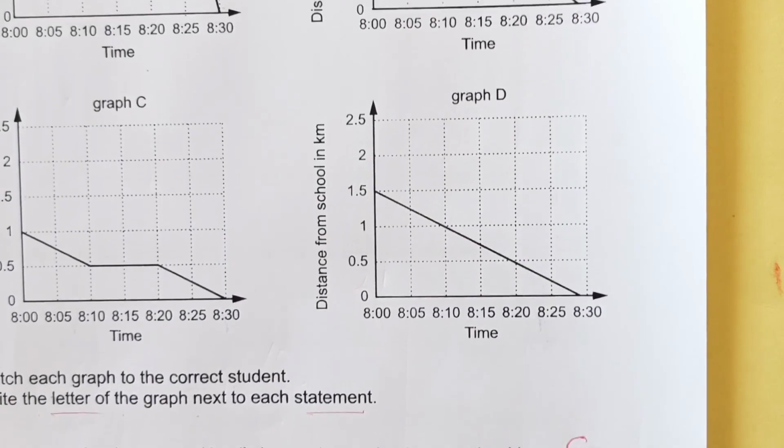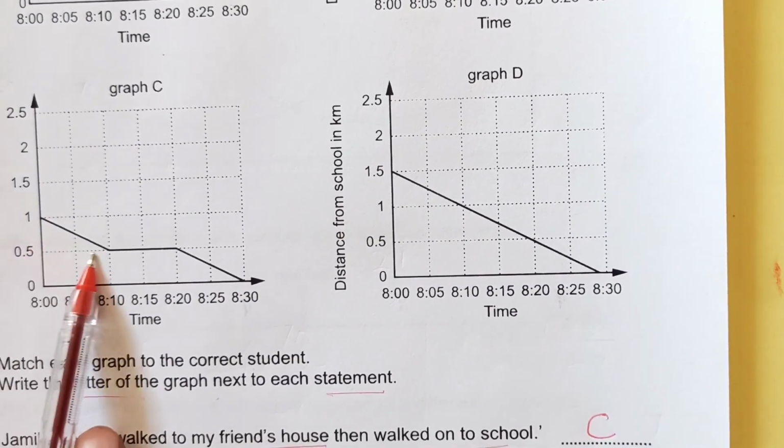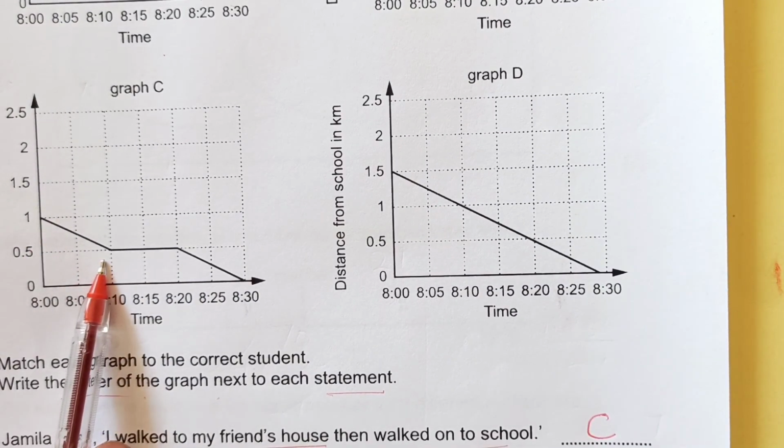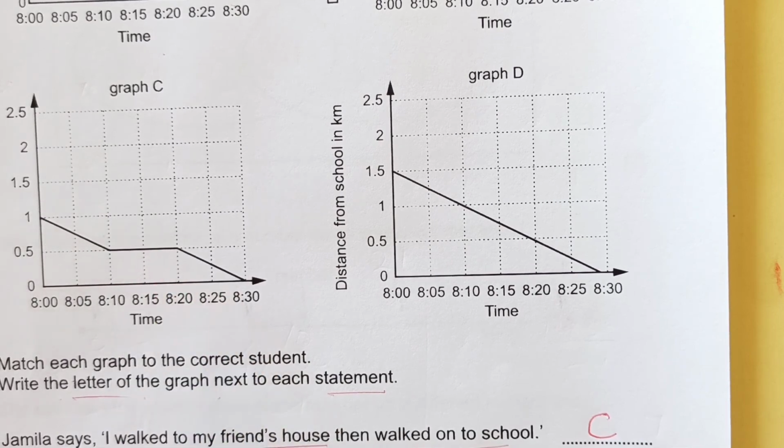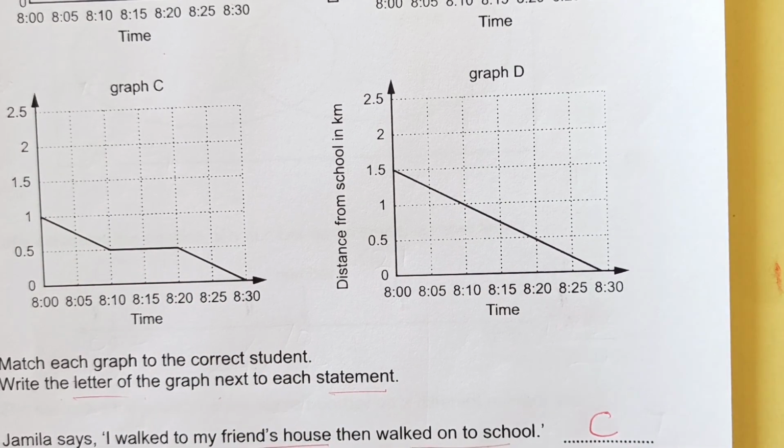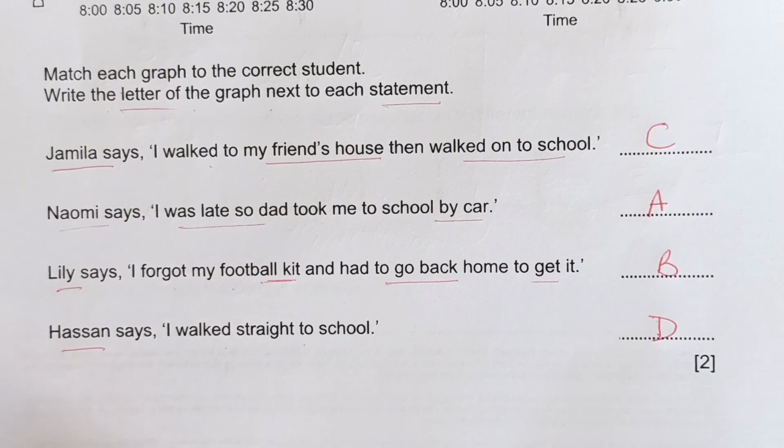I walked to my friend's house. Here, walked to friend's house, waited for friend, then walked to school again. So this is C.